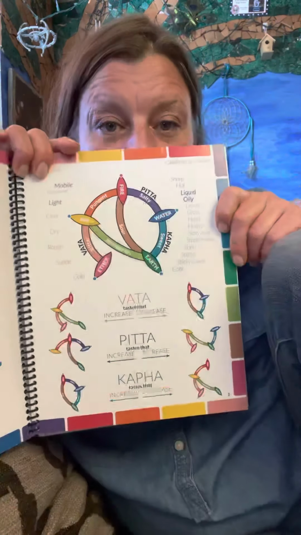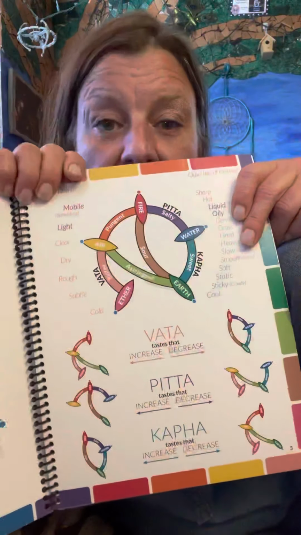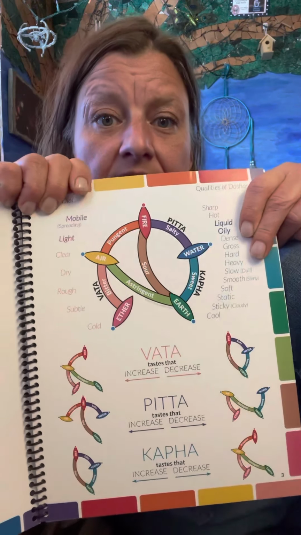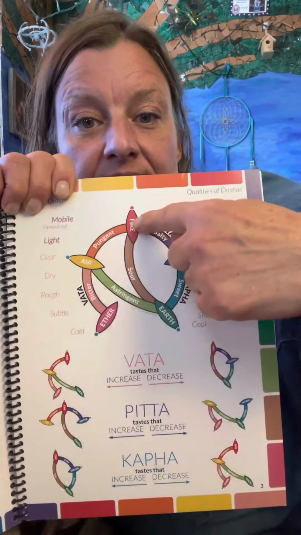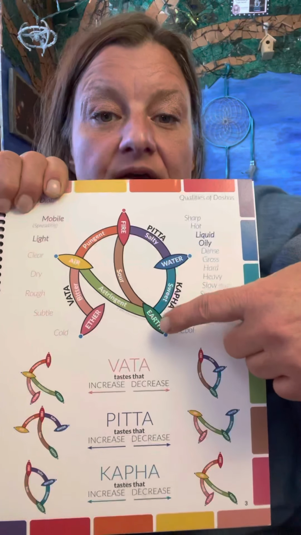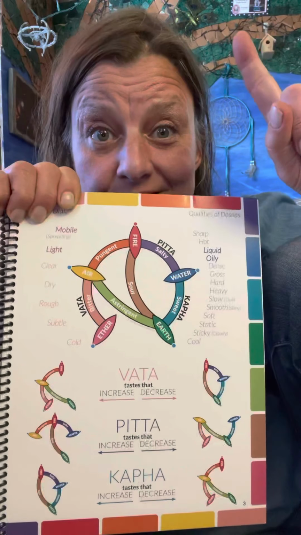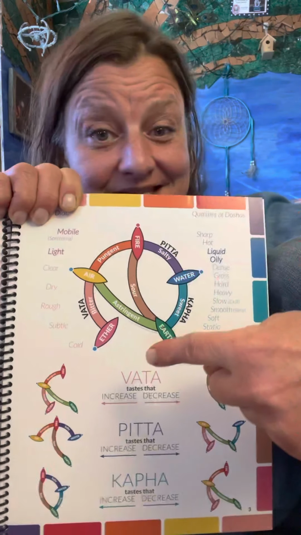Now, this is the same information as this, but now what I've done is put it on the dosha dial. The 5 elements brought together. Now we know 5 elements come together to make the 3 doshas. They also, here we go, look, we've got the 3 doshas, but they also come together to make the 6 tastes.